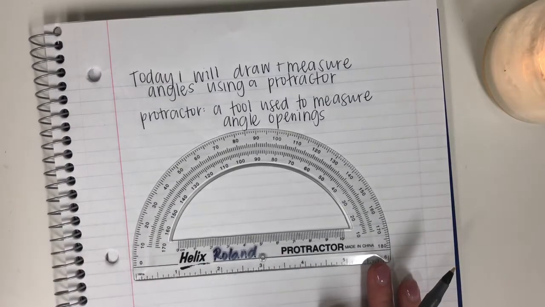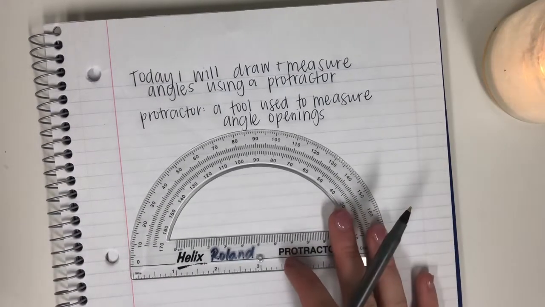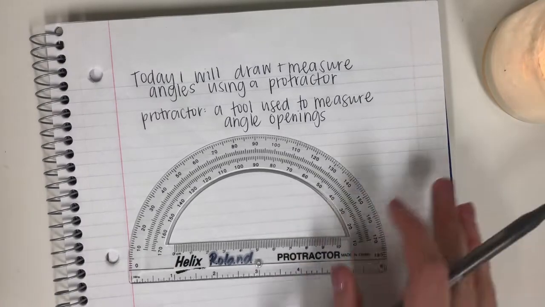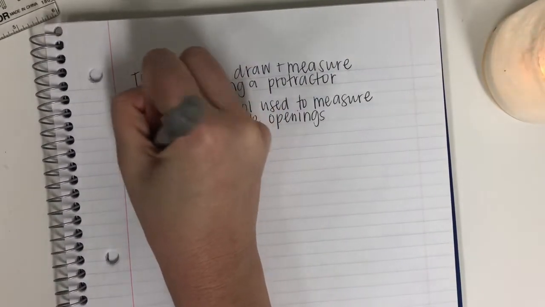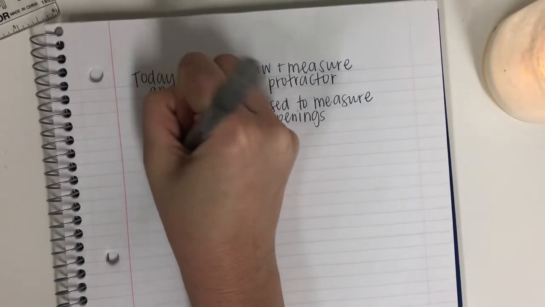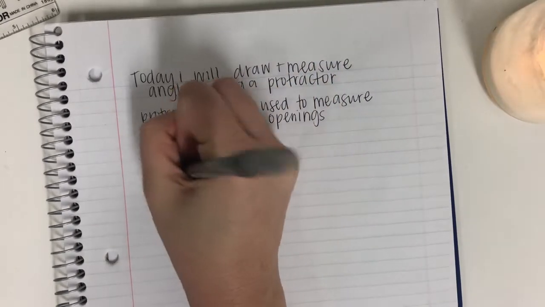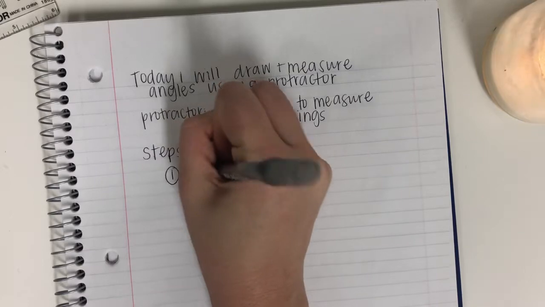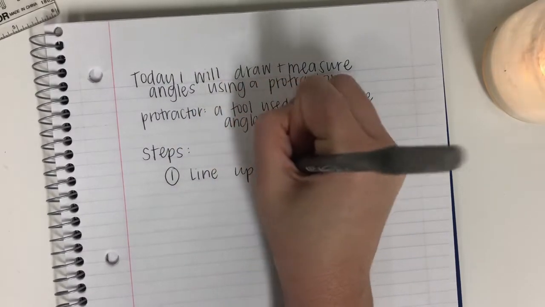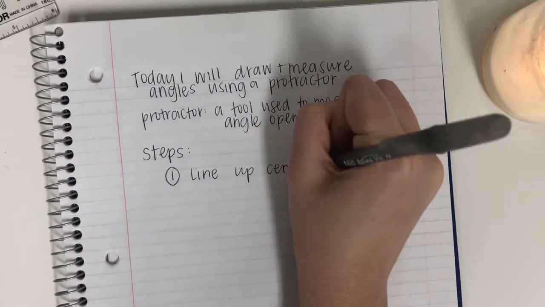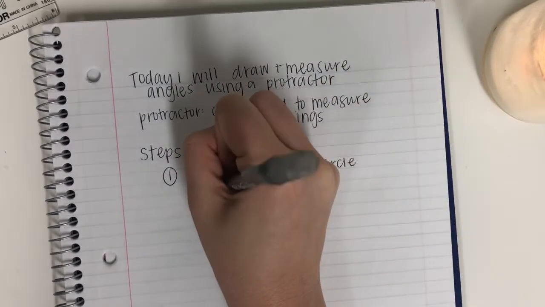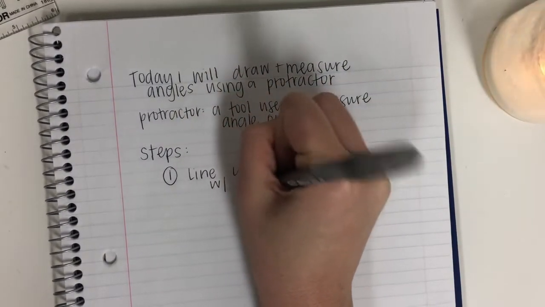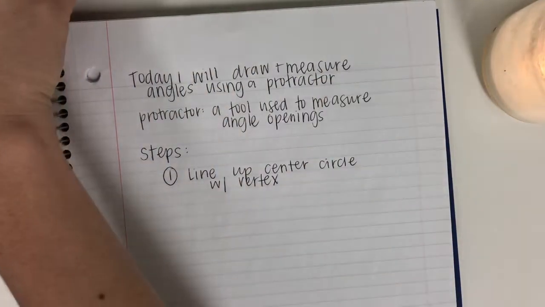Okay, so let's think of some quick steps that we can do based on our cheat sheet. So I'm going to write steps: line up center circle with our vertex.